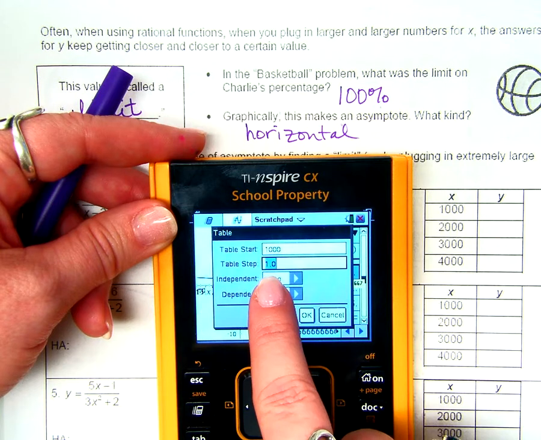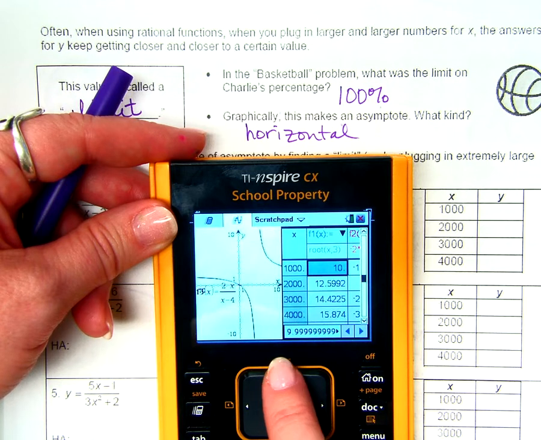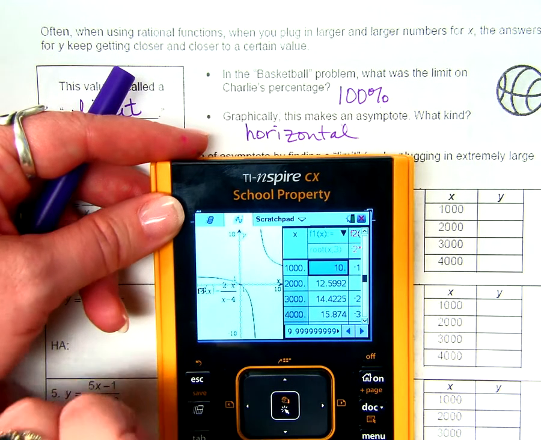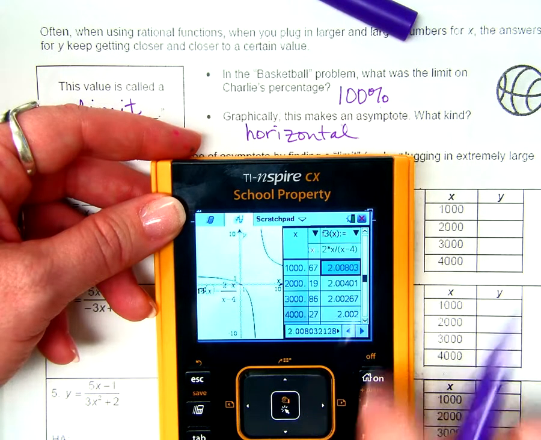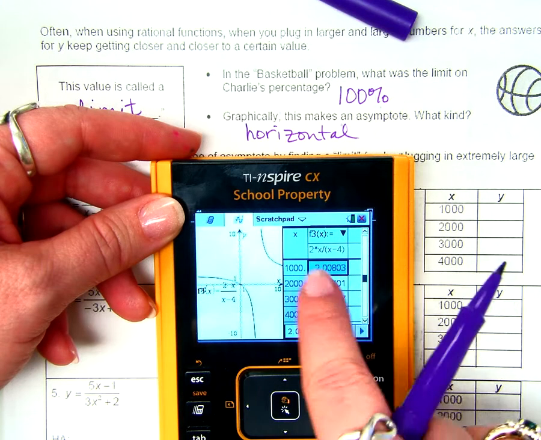Table Step, how do I want it to count? By thousands. See how it goes now? 1,000, 2,000, 3,000, 4,000. That's what I need for my table, isn't it? Okay. So 1,000, not F3 because of where I had to borrow his calculator. Go away. Not you. Not the people, the numbers.